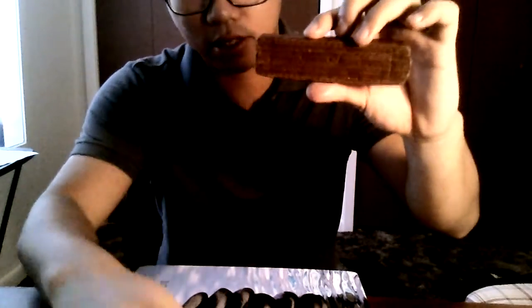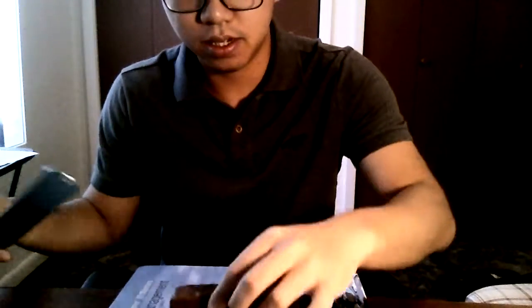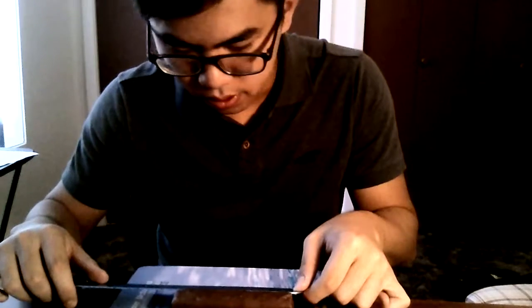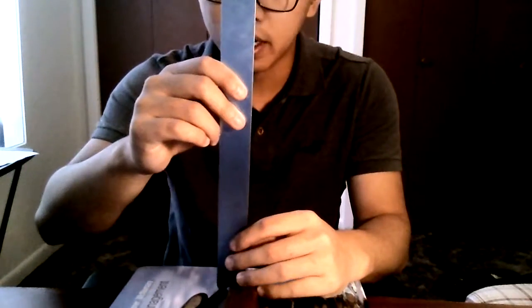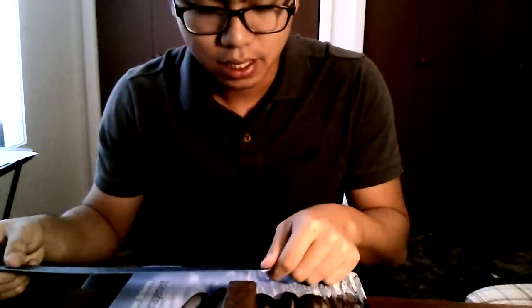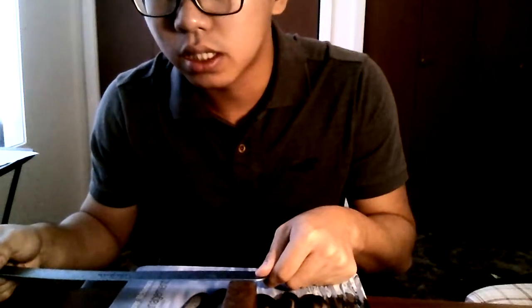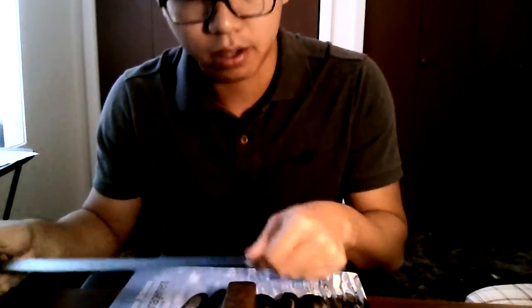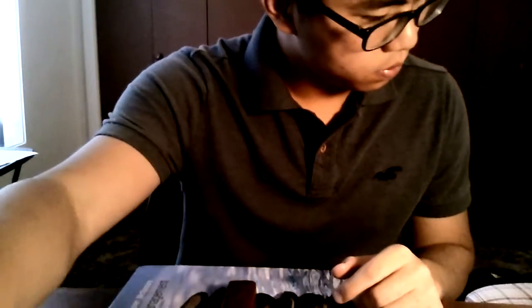I will go ahead and switch to this one, the Three Musketeers. The length of this one is 11 centimeters. The height of this one is 1.7 centimeters, and the width of this one is 2.7 centimeters. Now I will take note of the length, width, and height.